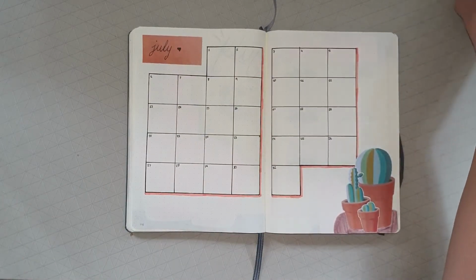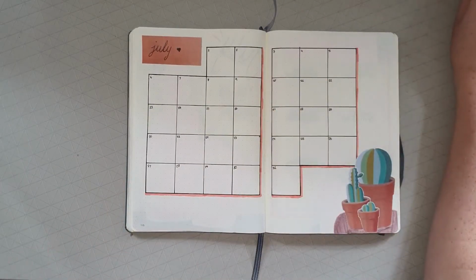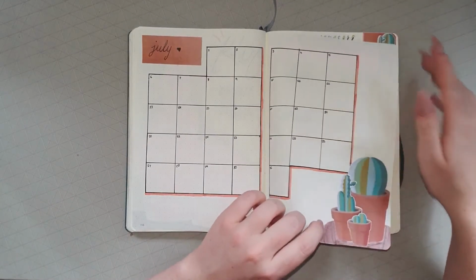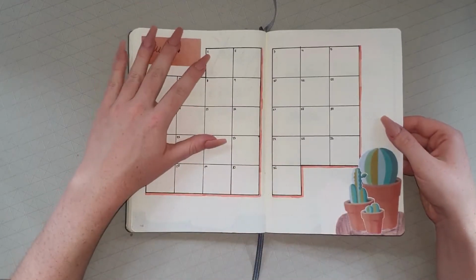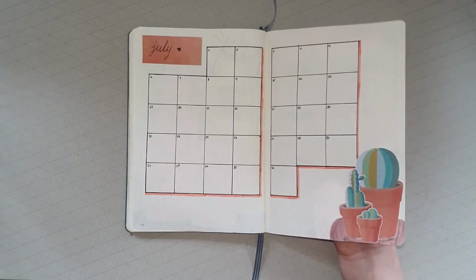I haven't got any green on this page, so I might end up circling the dates in green, because I didn't even put those in originally, but I've added those in since filming it because I thought it would be helpful. So I might end up adding the green in just as a little circle around these, don't know yet.